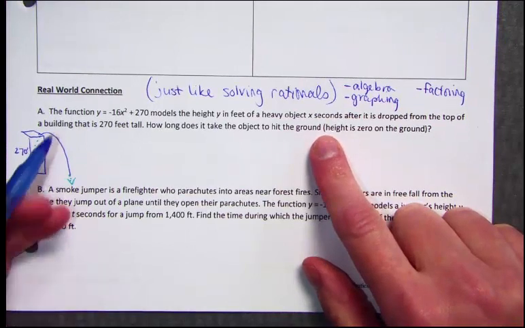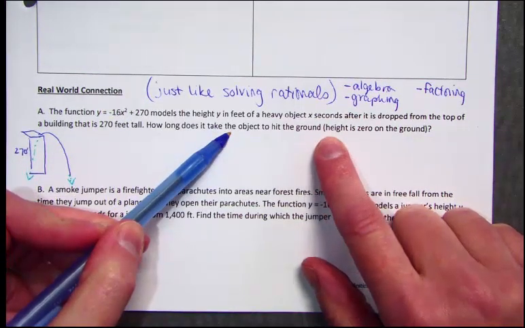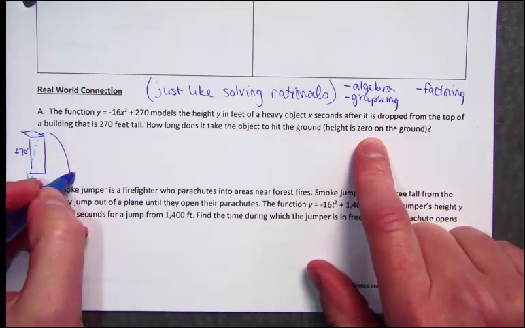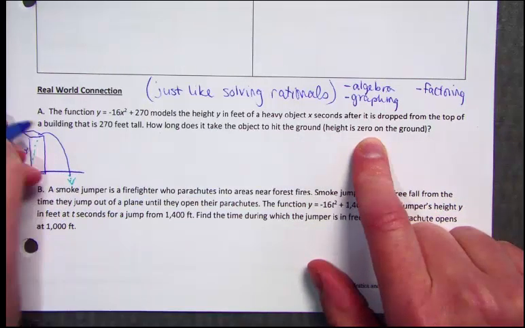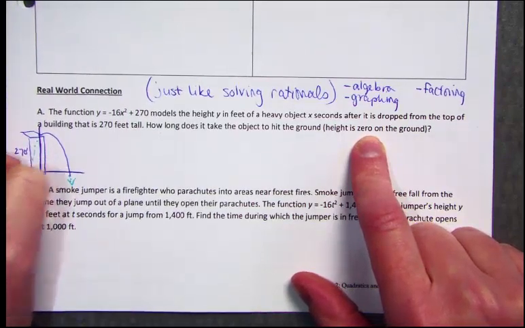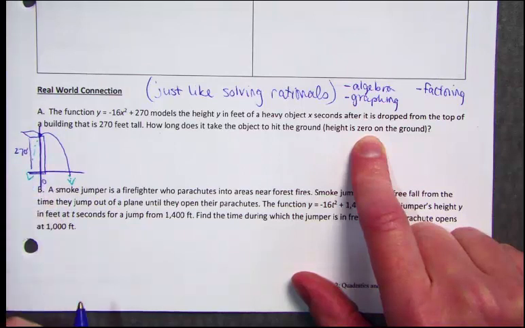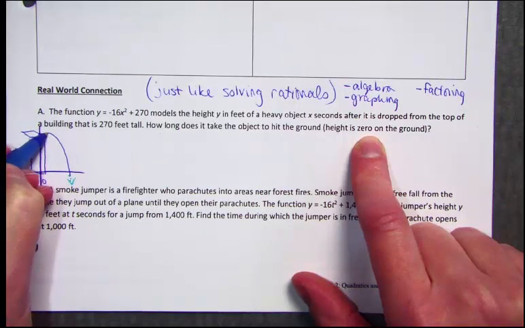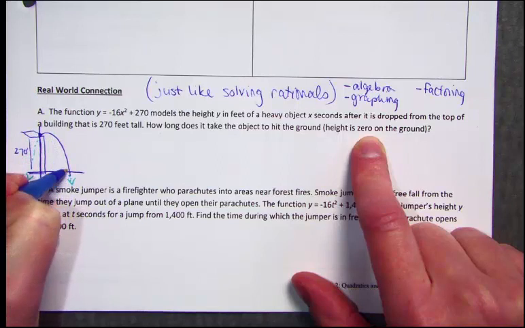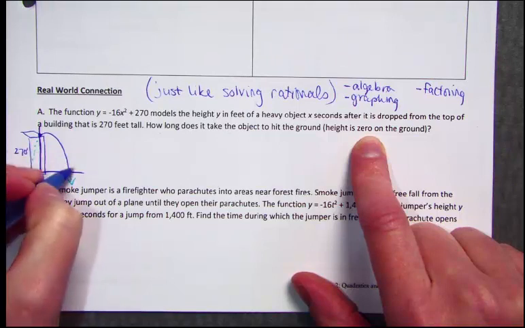And we want to find how long it takes the object to hit the ground. That means it's going to hit here, if we think of it like this, on a coordinate grid. We have our starting point at our time of 0. As it falls down, it's going to lose height, and eventually it will have a height of 0 at a certain time.